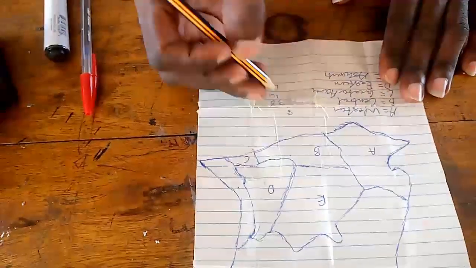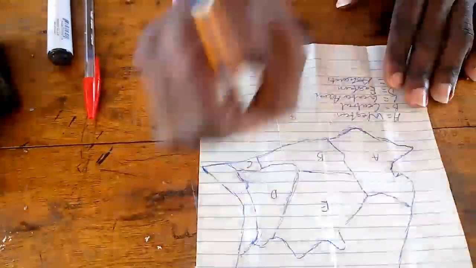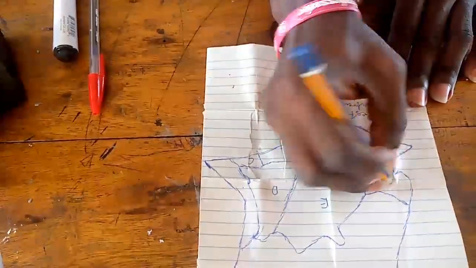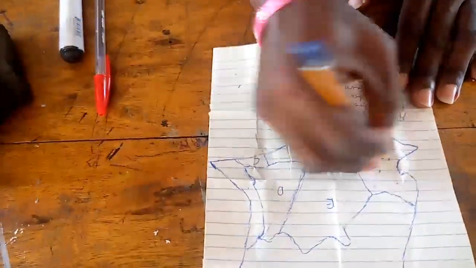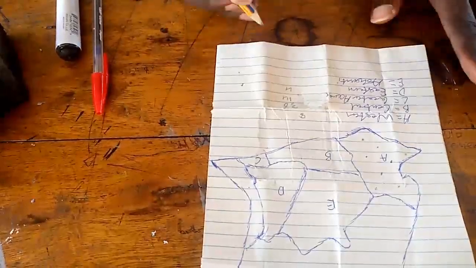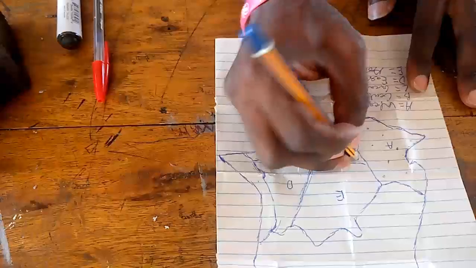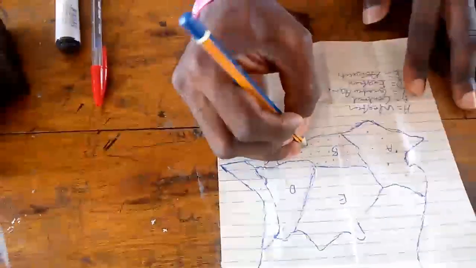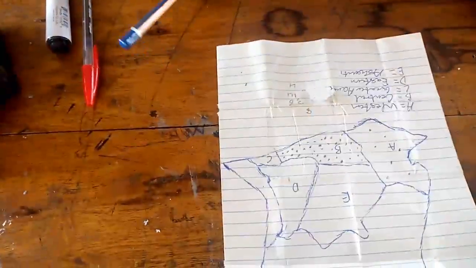So zone A, we had 8. We will draw 8 dots there. Here you distribute them around. So we have 1, 2, 3, 4, 5, 6, 7, 8. That's it, and then you are done with zone A. Zone B, which was Central, had 36. So 1, 36. Then you are done with zone B.